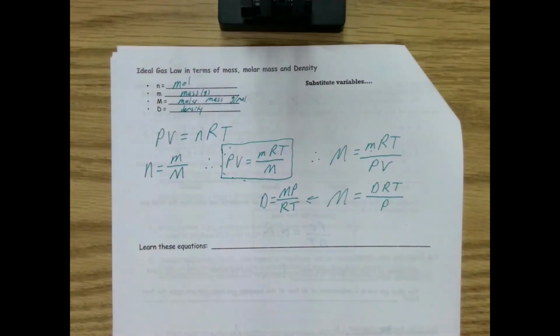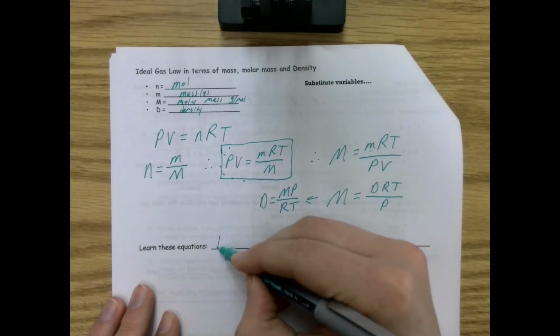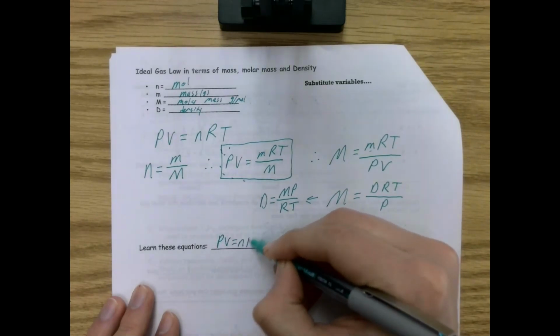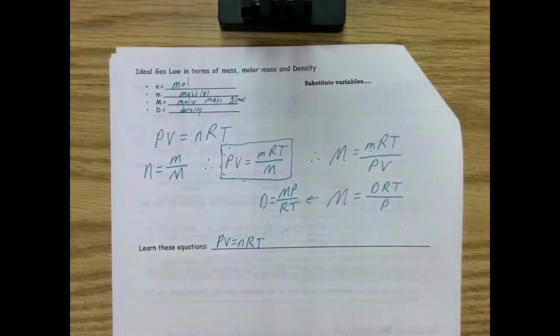Hopefully you followed that. If not, it's not a huge deal. I just wanted to show you where these equations I'm going to write down come from. On the previous page I showed you where PV equals nRT comes from. Now I just want to show you where these two other equations we use come from.